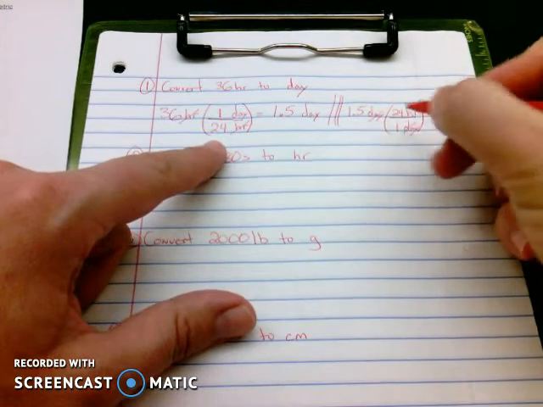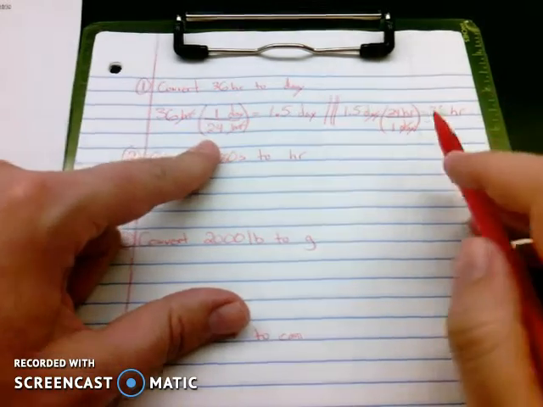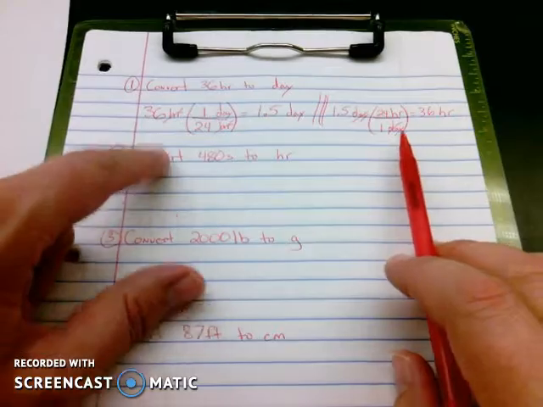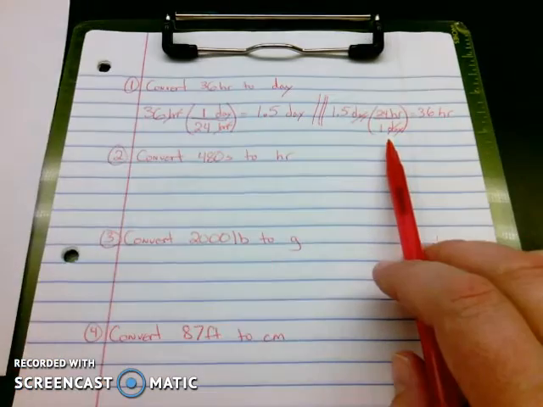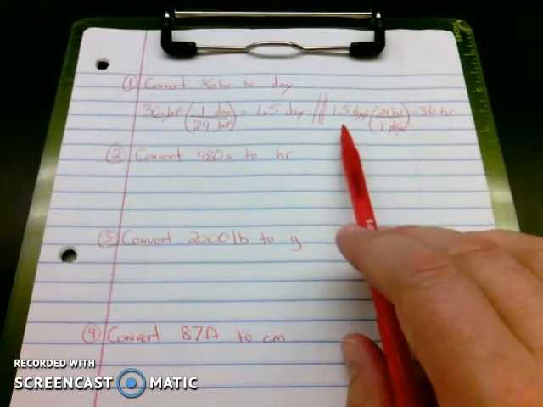So the days cancel out. 1.5 times 24 is 36 hours. Right? So you can convert hours to days or days to hours using the same equivalent statement. Okay, same equivalent statement, two different conversion factors.